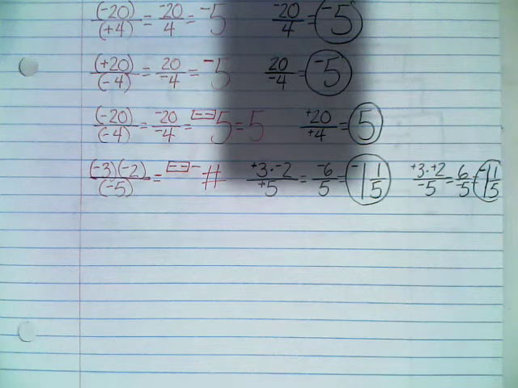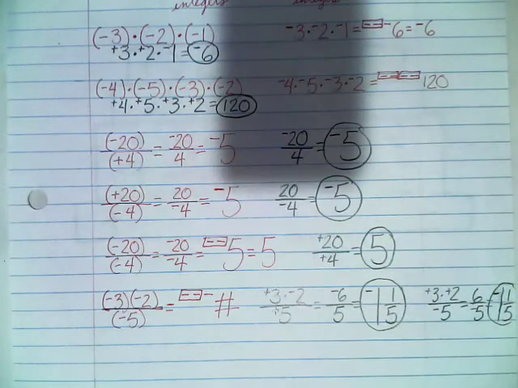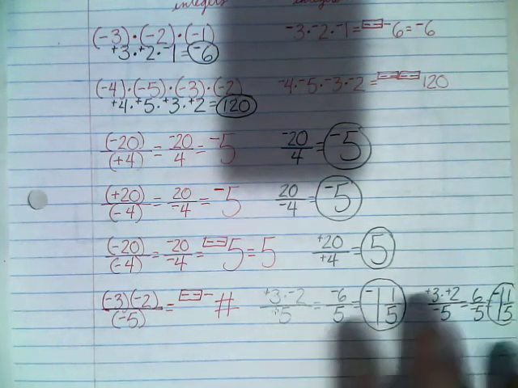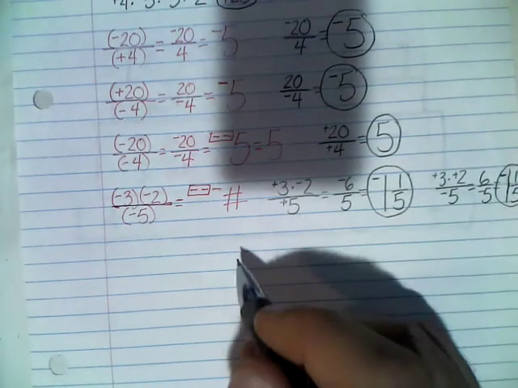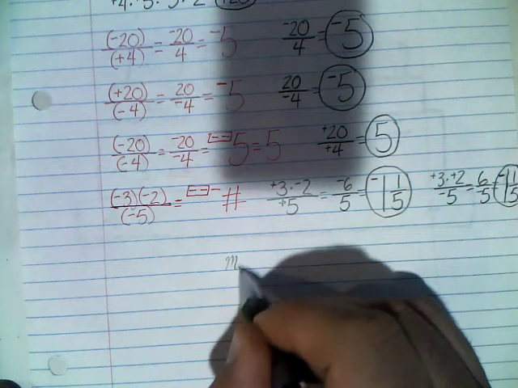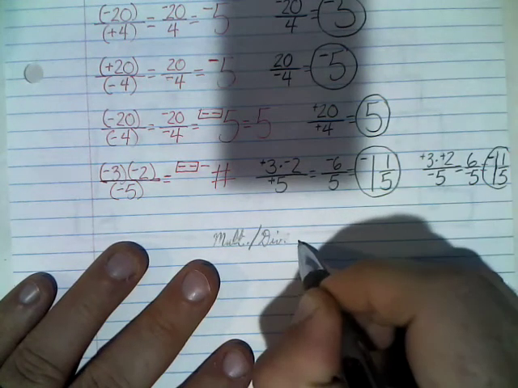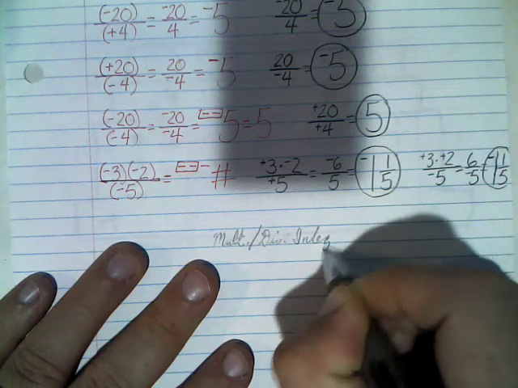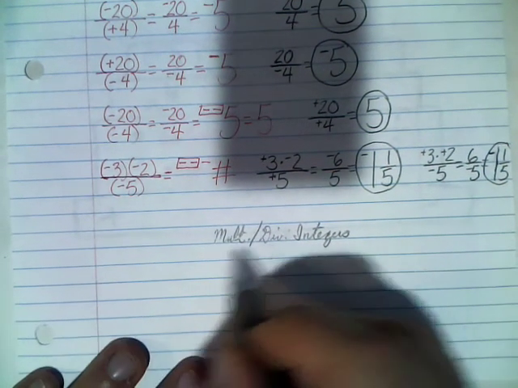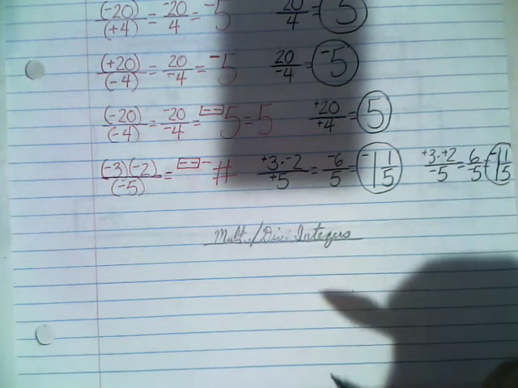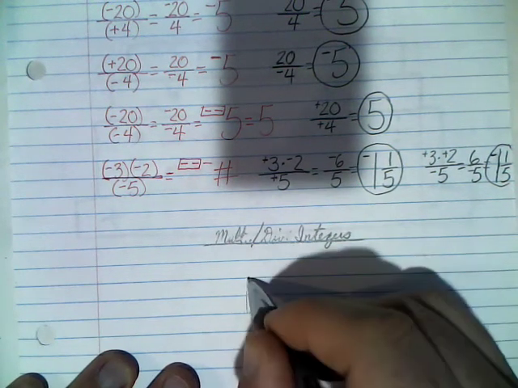So ladies and gentlemen, throughout all this, there is a little shortcut that you can use. Personally, I think it's a much more flexible way of thinking about it to do what we've talked about here, where we just think about taking pairs of negatives and canceling them. But the rule for multiplying and dividing integers, we could sum up in a little box here.